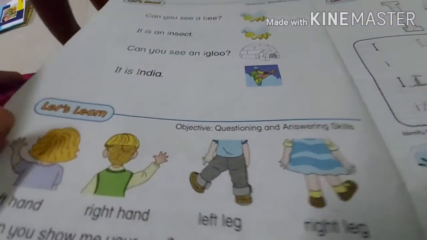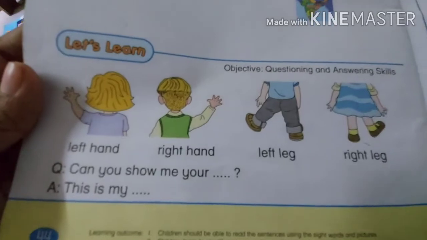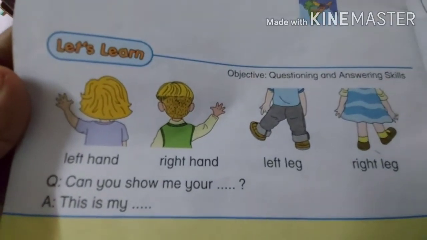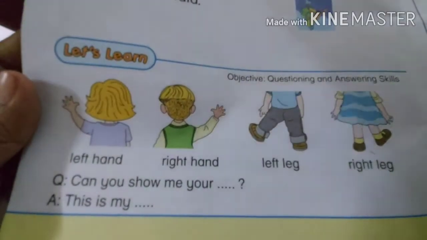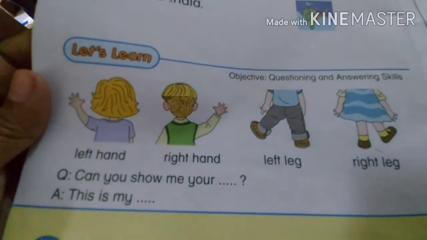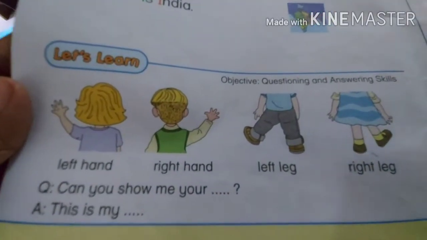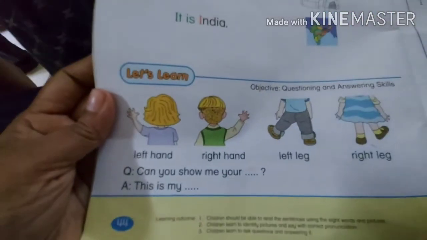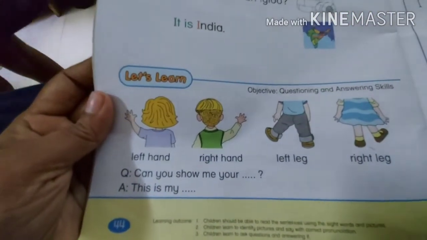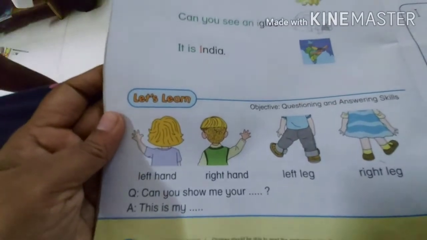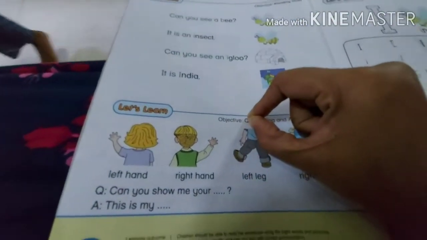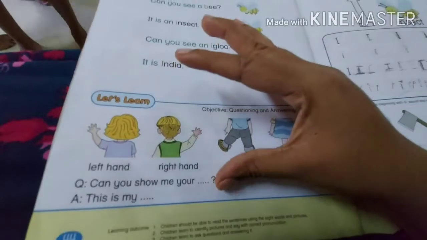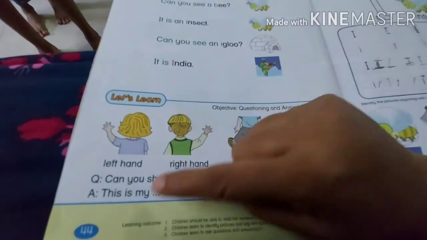Okay, what's the question there? Can you show me your right hand? They have asked. So this is my right hand. How will you show? Which is your right hand? The hand you write with, and the hand you use to eat food, that is called your right hand. If they ask show me your right hand, the hand you use for writing and for eating is the right hand. Okay, so can you show me your right hand means you have to show your right hand.